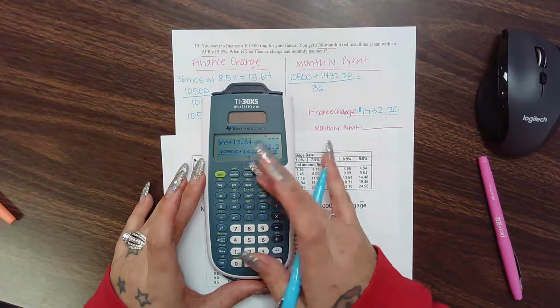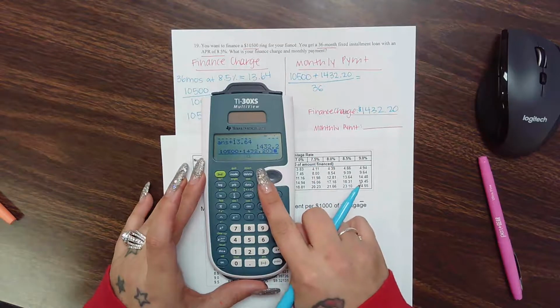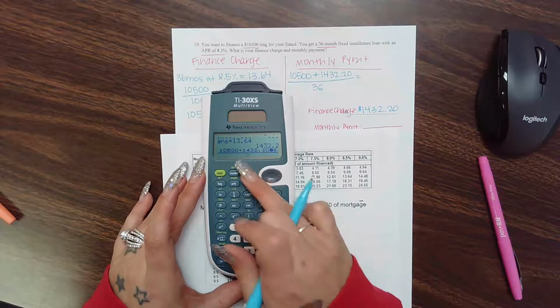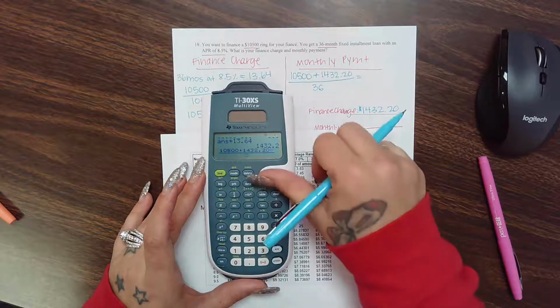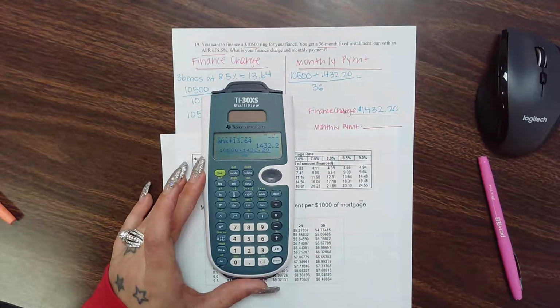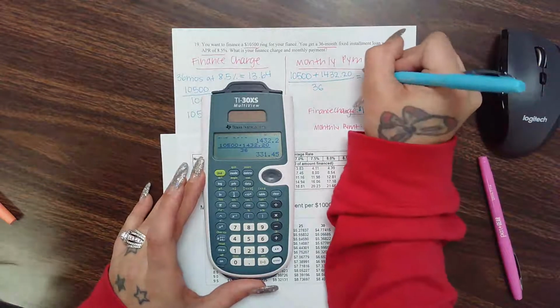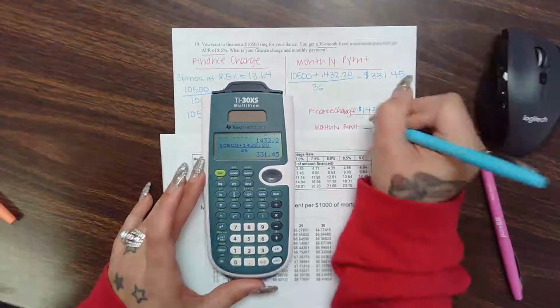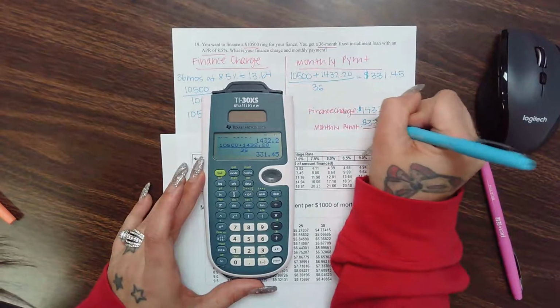Whoop, I had not moved down. I need to delete things. So this delete button right here, it says delete. I'm gonna push it here and here. Go down, 36, hit enter. Okay, and it's already rounded perfectly for me. Monthly, I'm gonna make $331.45 payments.